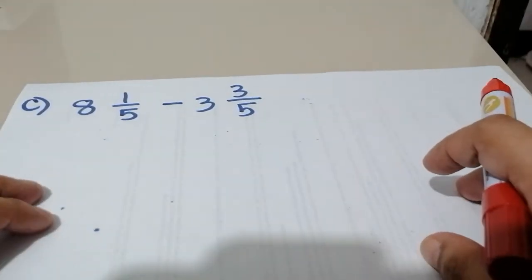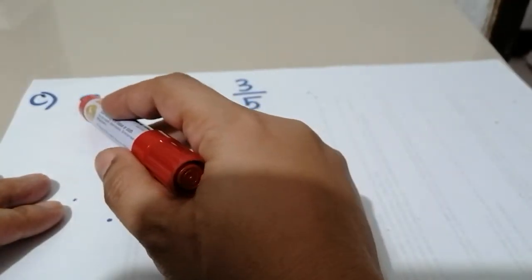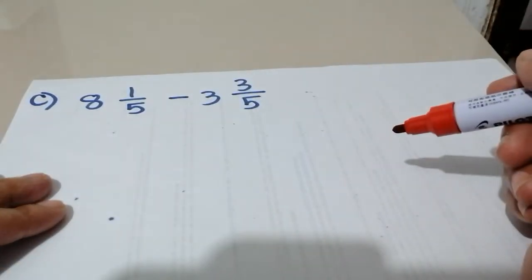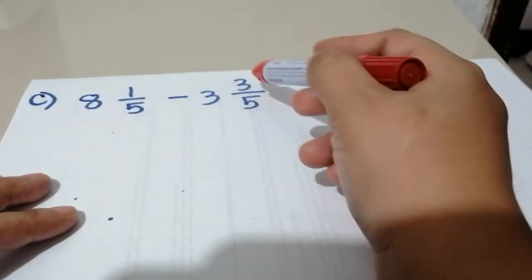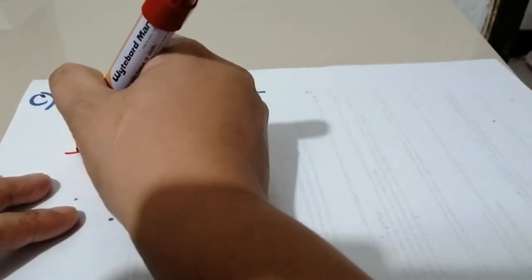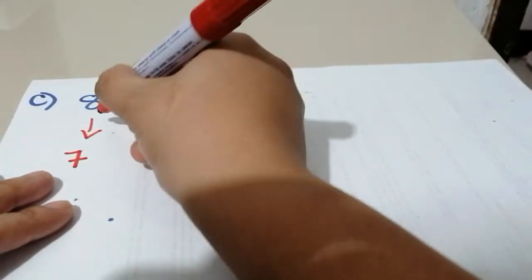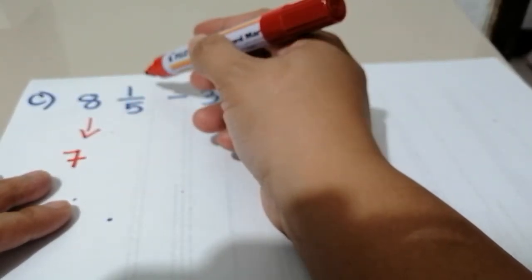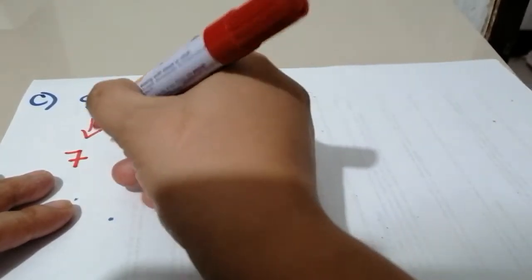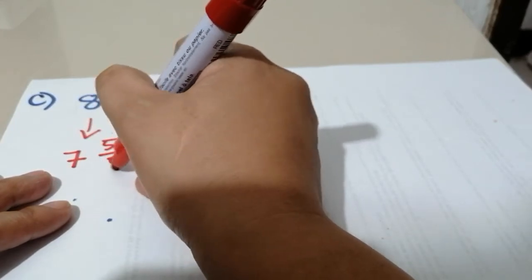So, ano ang mangyayari? Kailangan nating mag-borrow ng isang whole number sa 8. Okay? So, may borrowing na mangyayari rito kasi hindi nga pwede ang 1 minus 3. So, ang mangyayari yung 8 magiging 7 at yung 1 whole ay mapupunta dito. Okay? At since ang denominator nito ay 5, yung 8 magre-rename ng 7 and 5 over 5.